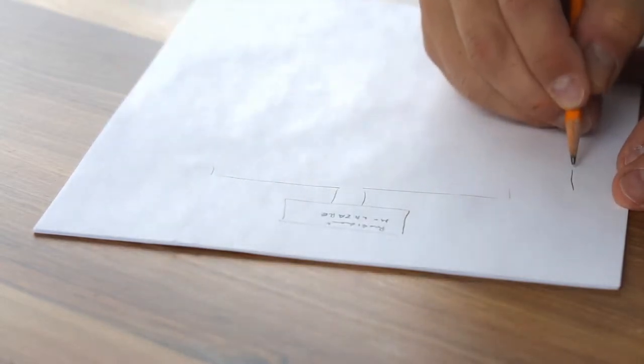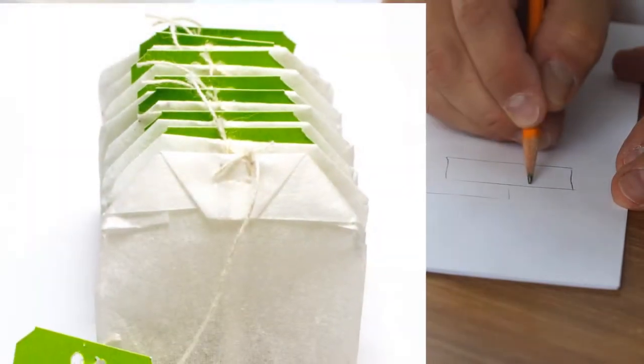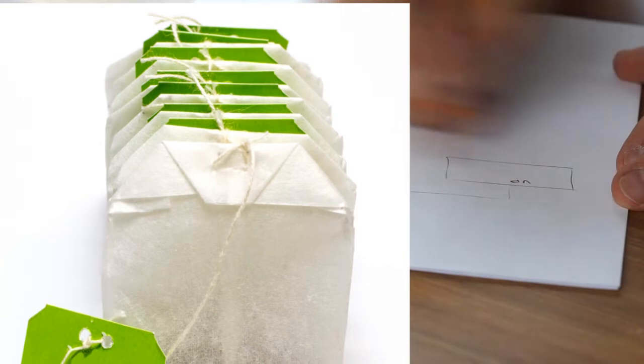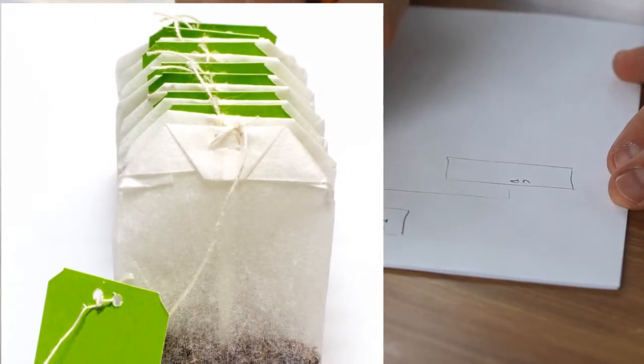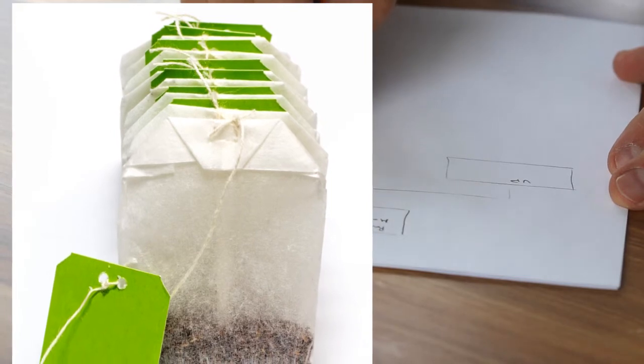For instance, take a bag of tea. What are its rules? What are its functional features? What does it look like? What do you use it with? Consider what these rules are.